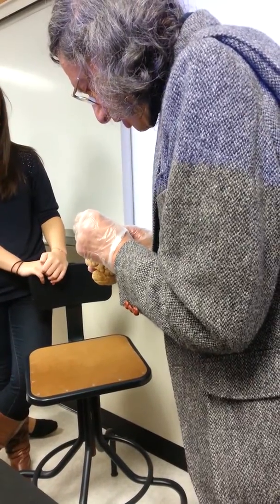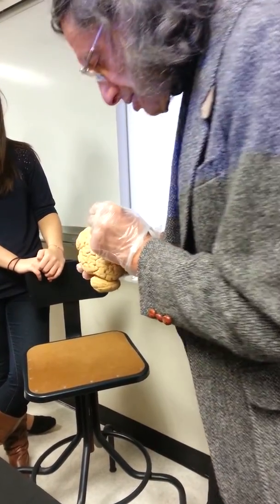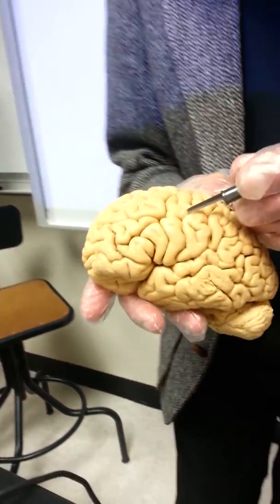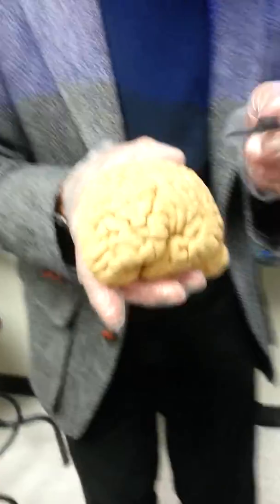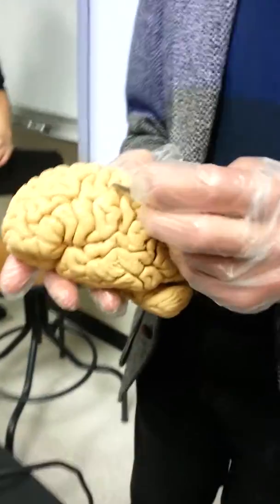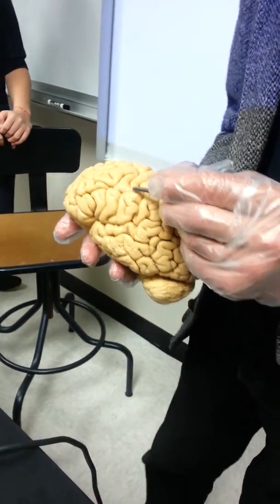Don't say anything right away. What is this indentation? Wait for everybody to get a look at it. Okay, go ahead. Central sulcus? That's right, there's the central sulcus.